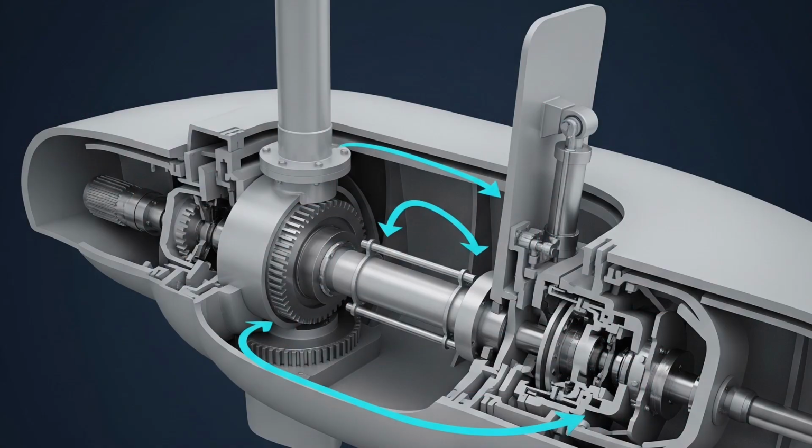Rudder follow-up mechanism. The rudder follow-up mechanism ensures that the actual rudder position matches the commanded angle precisely. As shown in the 3D cutaway diagram, the feedback sensor mounted on the rudder stalk continuously measures the rudder angle. When the autopilot or helm sends a command, the hydraulic actuator moves the rudder. At the same time, the feedback signal compares the actual position with the desired position. If there is any difference, the system continues adjusting until both values match.